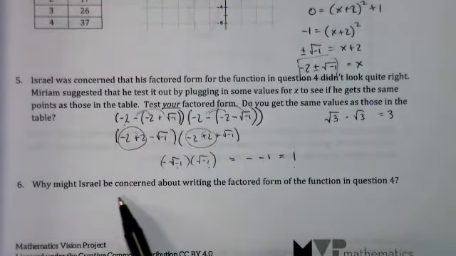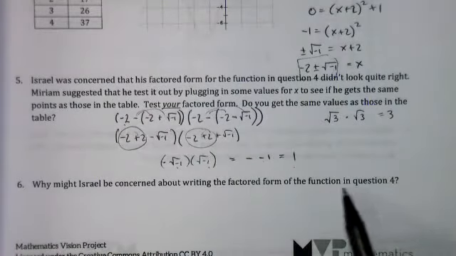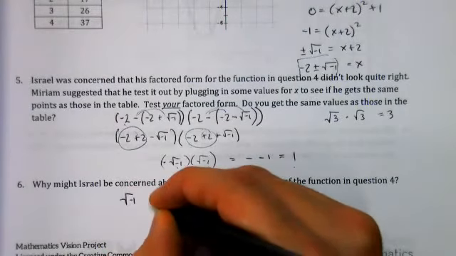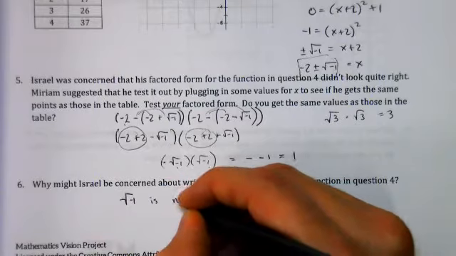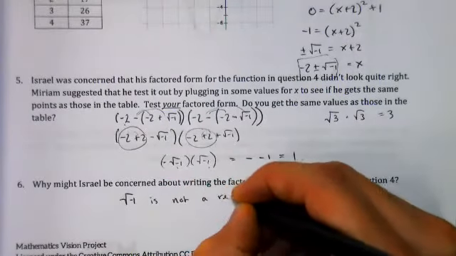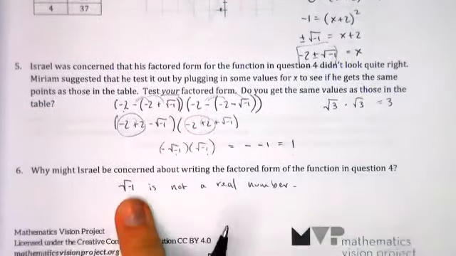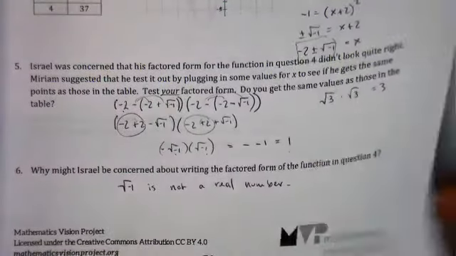Why might Israel be concerned about writing the factored form of the function in question 4? Square root of -1 is not a real number. This number does not exist. How can you have a number times itself and it equals -1? Okay, let's keep going.